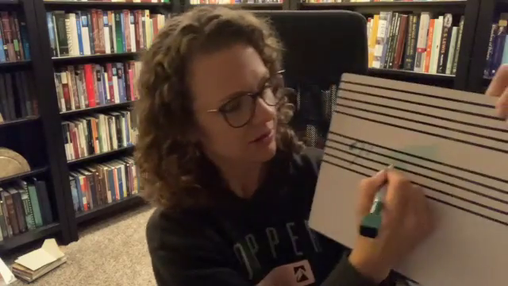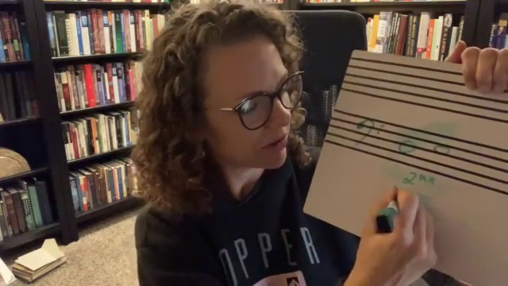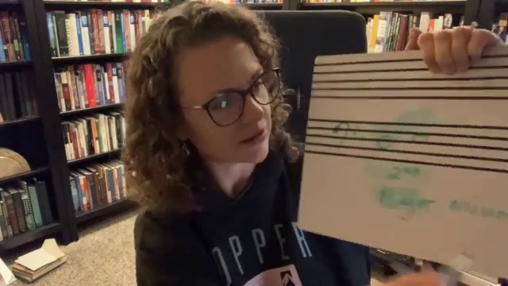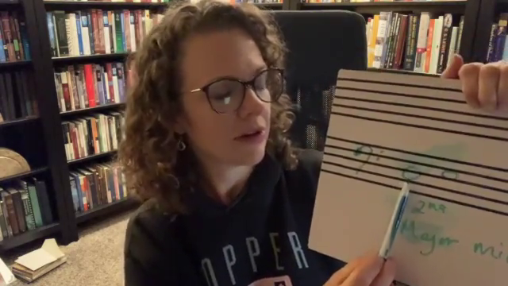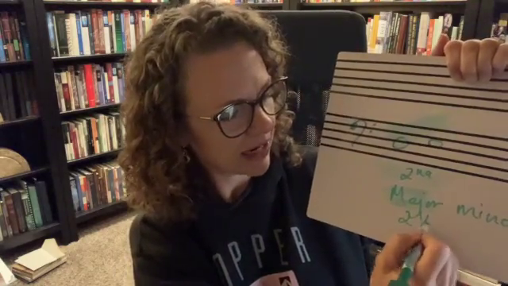So D to E. So we have D up to E. 2 letters, so this is a second. Now, we can have different kinds of seconds, or the quality of the second is either going to be a major second or a minor second. So a major second has 2 half steps, okay? Or it's a whole step. 2 half steps, a whole step.